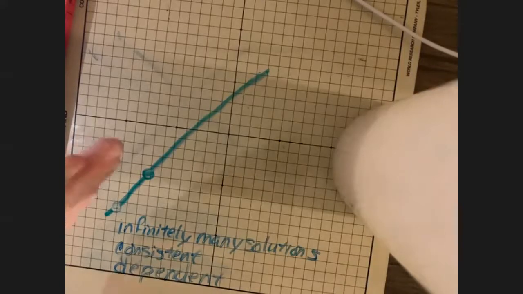Now, we are consistent because I can get answers. But these are dependent, and that's because one line automatically graphs the other. I can't see the 2 separate lines because they're the same exact line. So it's called a dependent system.